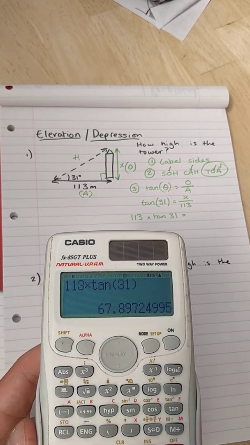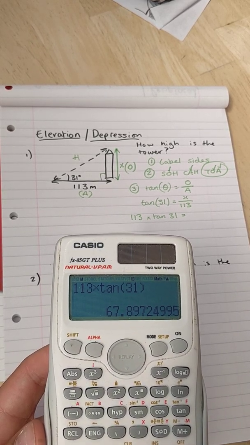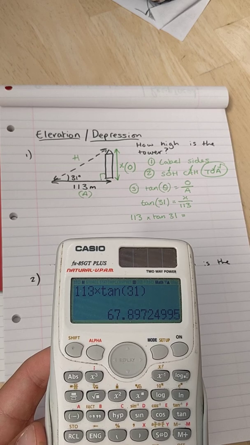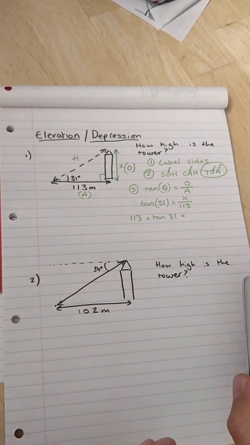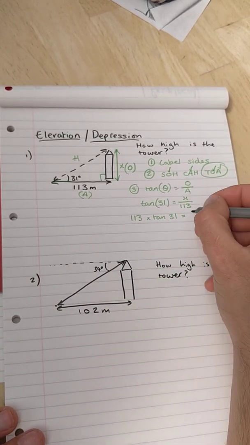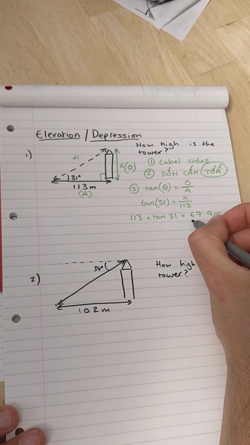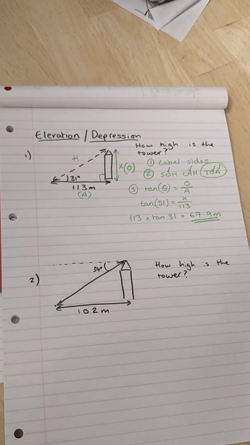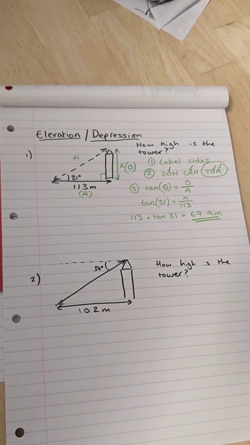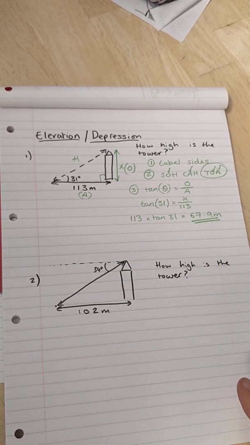Now just be careful as to what rounding you're taking this to. I'm just going to go to 1 decimal point, so that is 67.9 meters. Okay, so that should be a simple question. You've done quite a few like that just now.